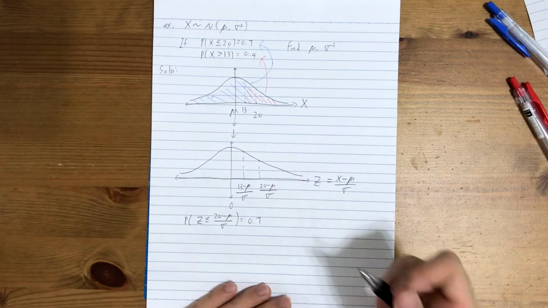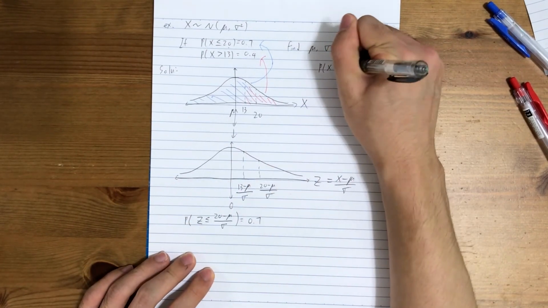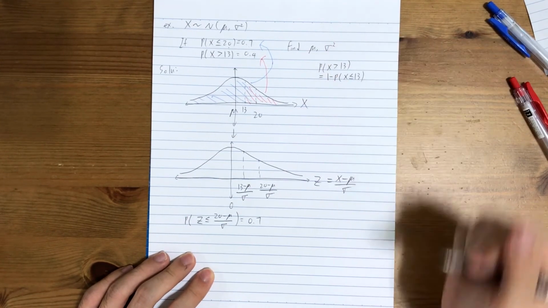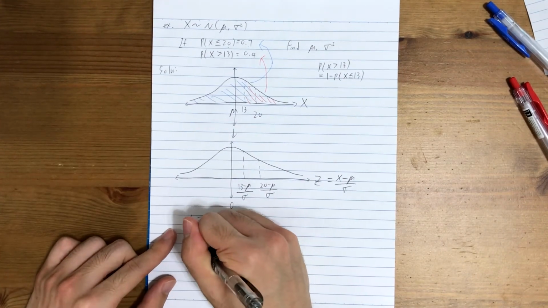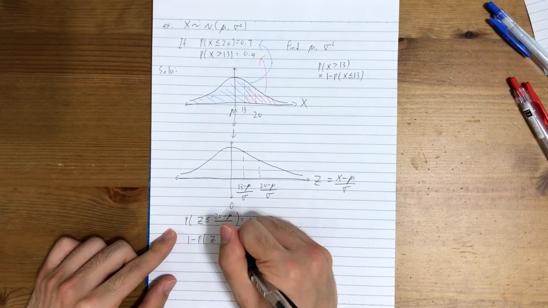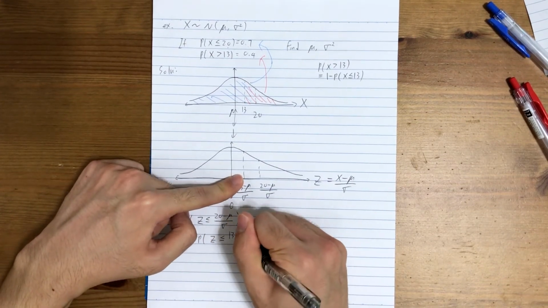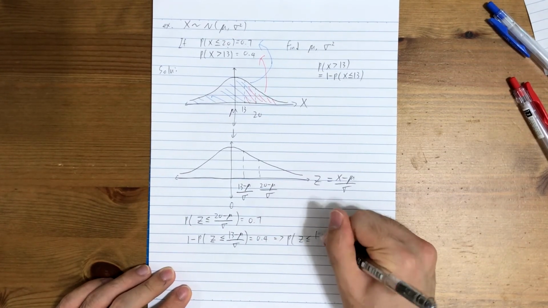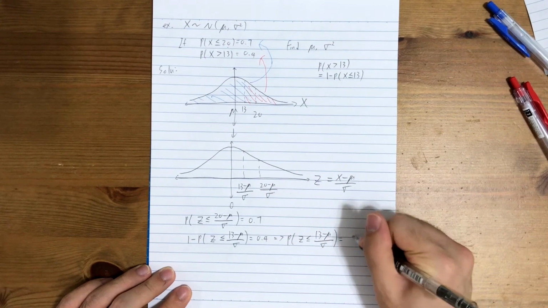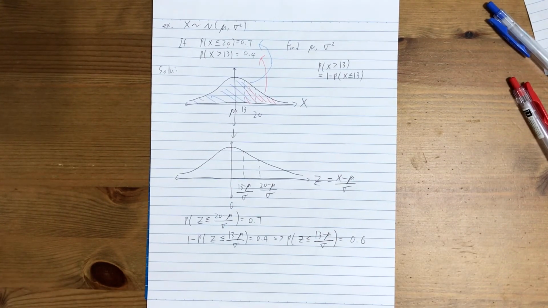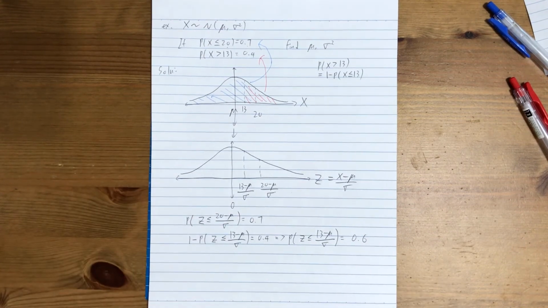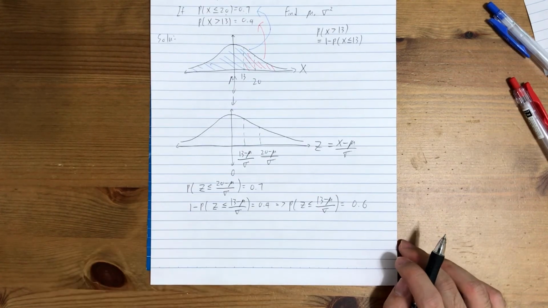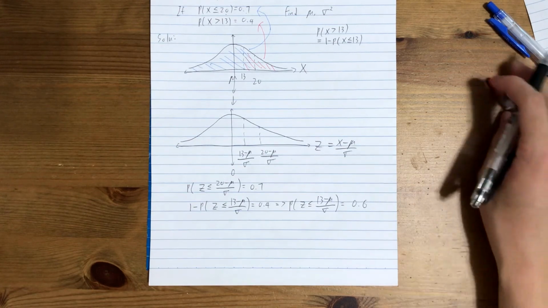So what we can do is use the idea of complement. So probability of x greater than 13 can be written as 1 minus probability of x less or equal to 13, right? So that one, we can simply write as 1 minus probability of z less or equal to 13 minus mu over sigma, and that will be 0.4. So we have these two. Then it makes sense, right? Two variables with two equations, but the problem is the equation doesn't look simple at all because it's not really an algebraic equation. So now we have to know something called the inverse normal.